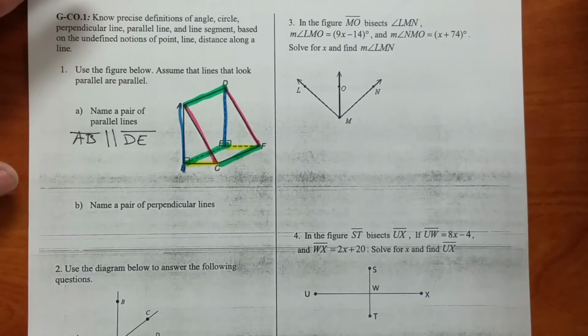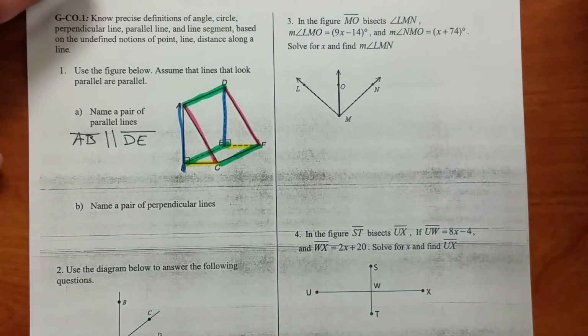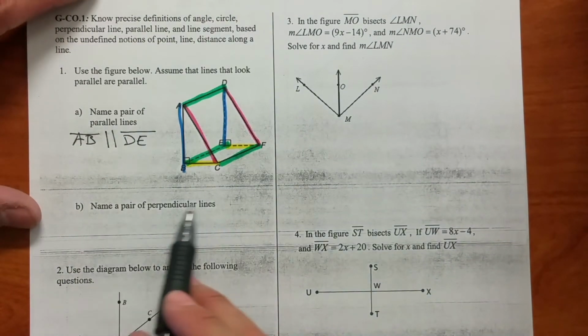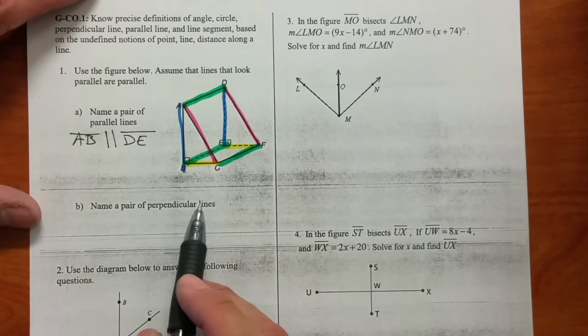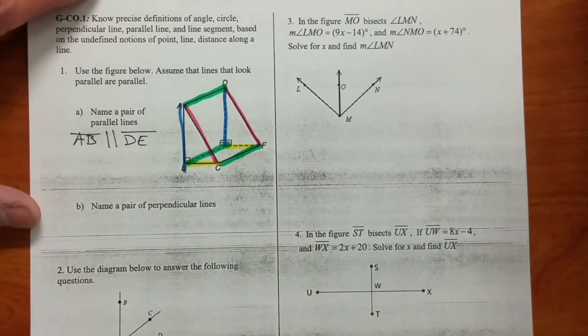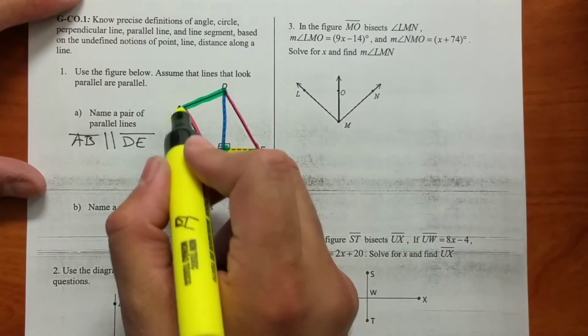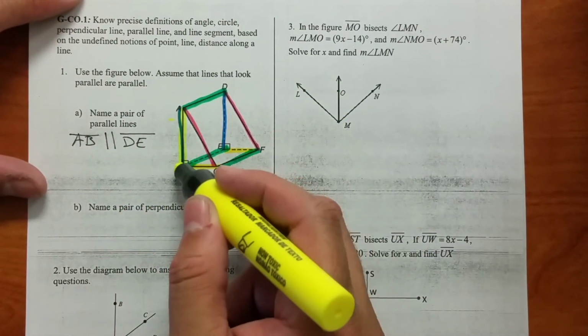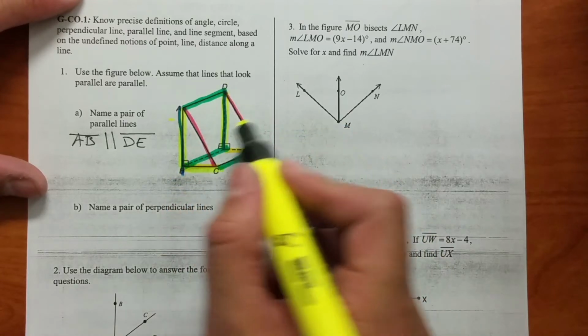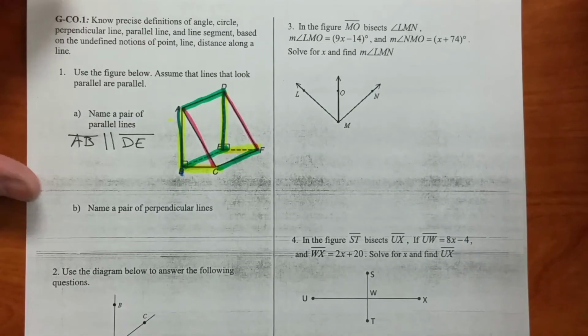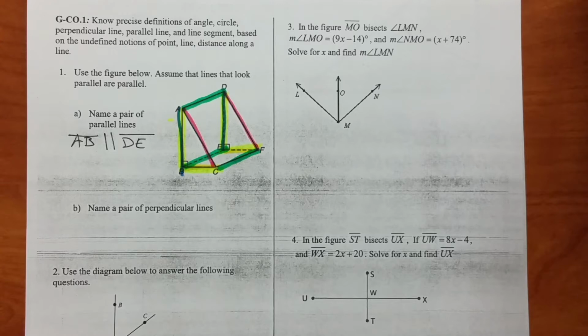Now the next one says name a pair of perpendicular lines. Perpendicular lines intersect forming a 90-degree angle. So I have a couple of them here. I'm going to go with this, so I will highlight this. I have this here, this here. Okay, so those are going to be perpendicular to each other.